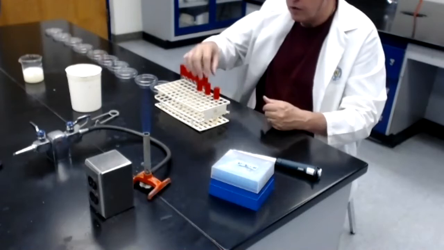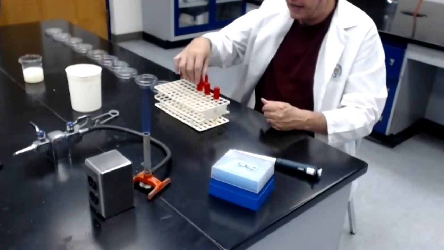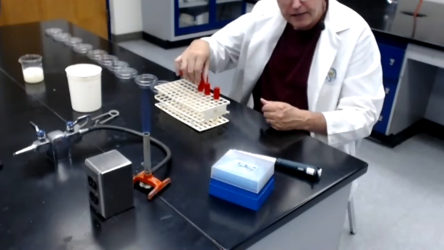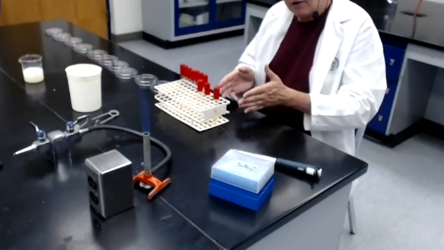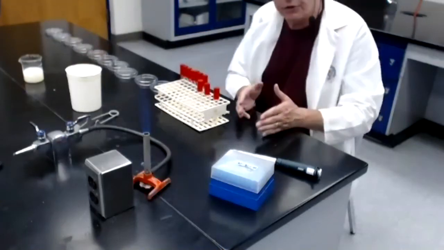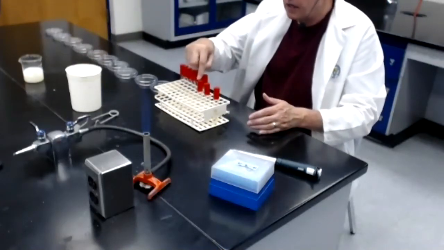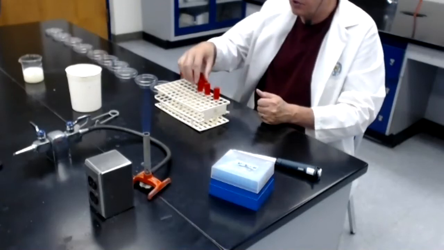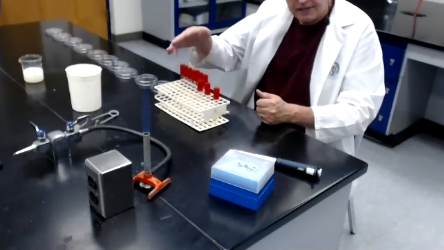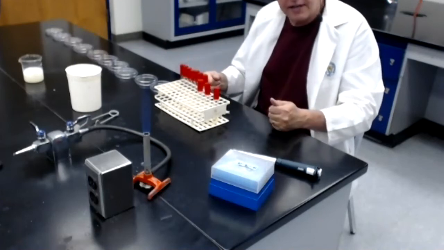I then took 1 mil of tube number 2 and added it to 9 mils of tube number 3, which meant that tube number 3 is a 1/10 dilution of tube number 2. But we already calculated that tube number 2 is a 1/100th dilution, so 1/10 of 1/100th is a total of a 1/1,000th dilution. Hence the reason I labeled tube number 3 ahead of time as a 1/1,000th dilution.